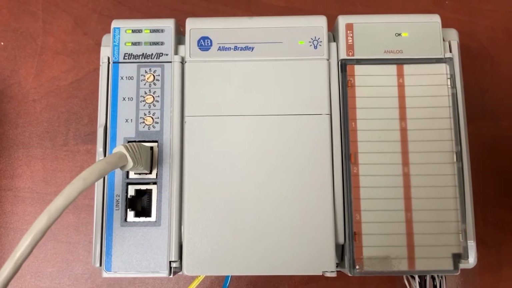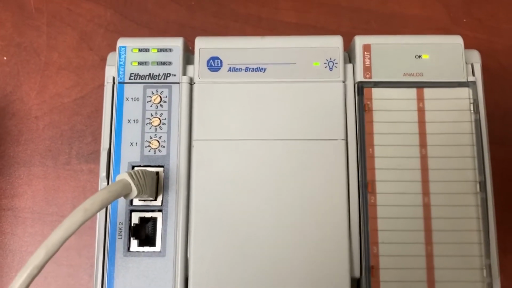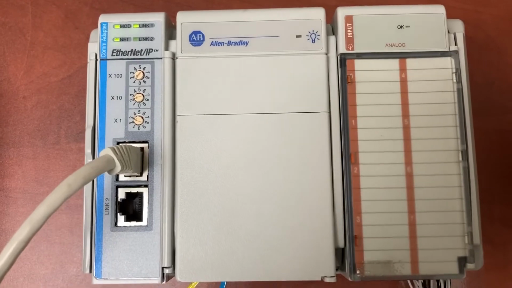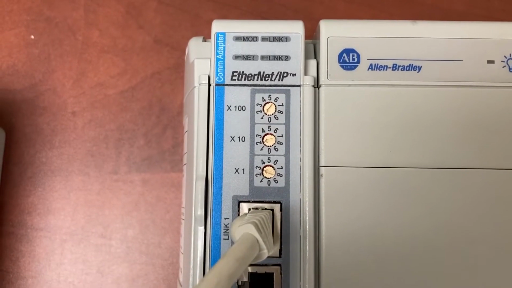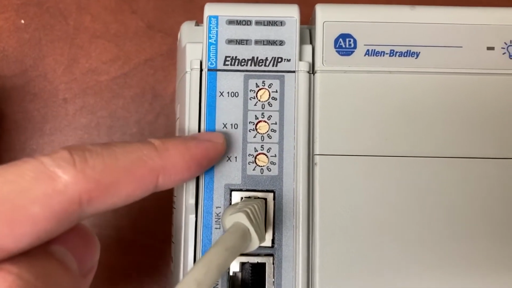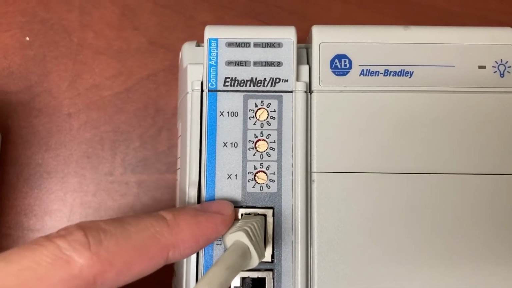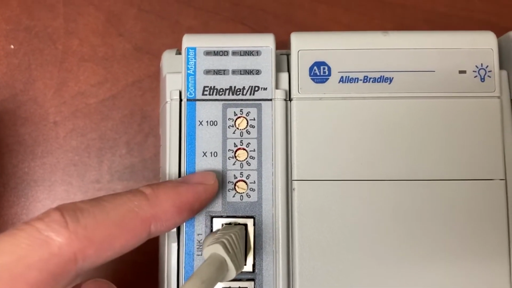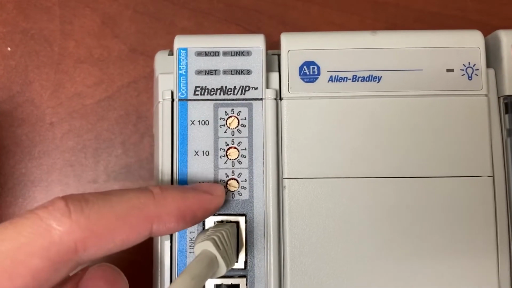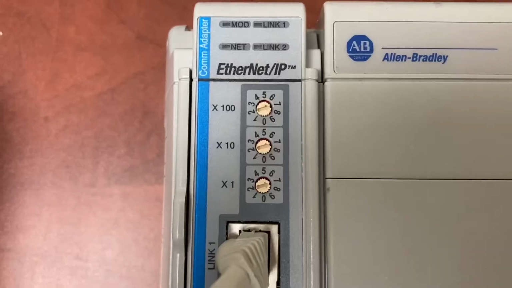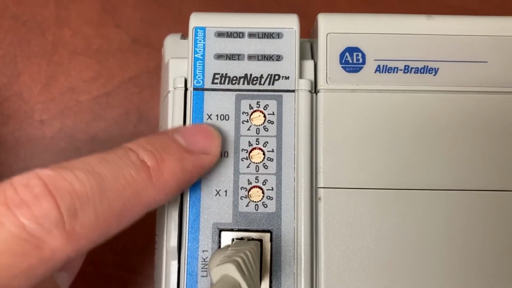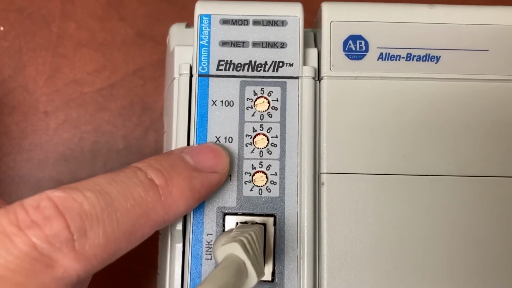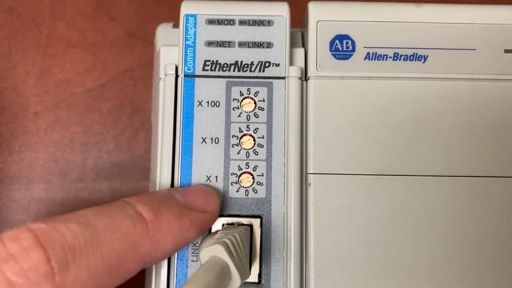Power off the rack. Before we turn it back on, we need to make sure this combination is invalid, so the module cannot take it from the switches for the IP address. I have 7 for X100, 7 for X10, and 7 for X1.